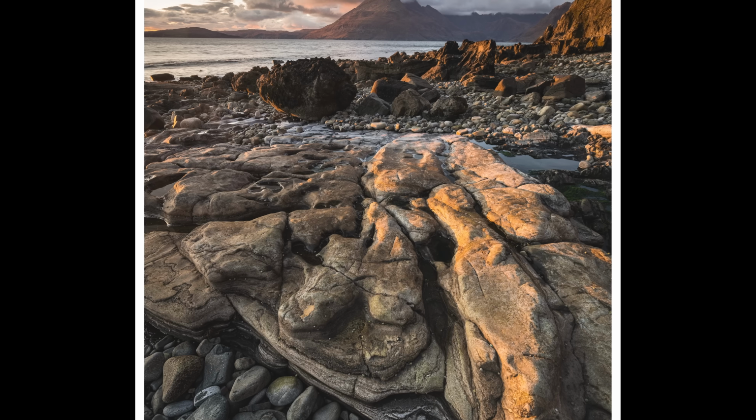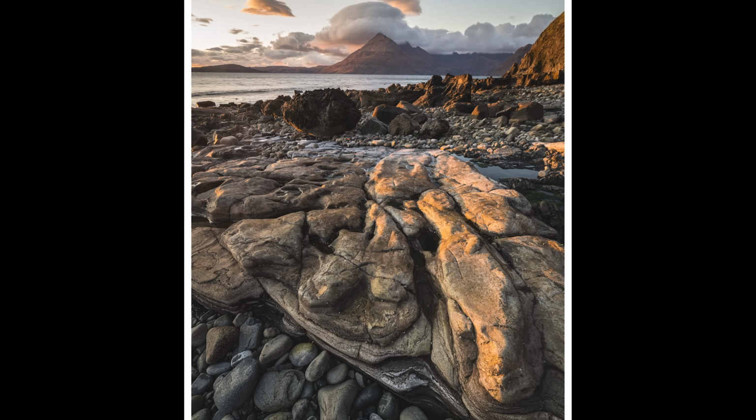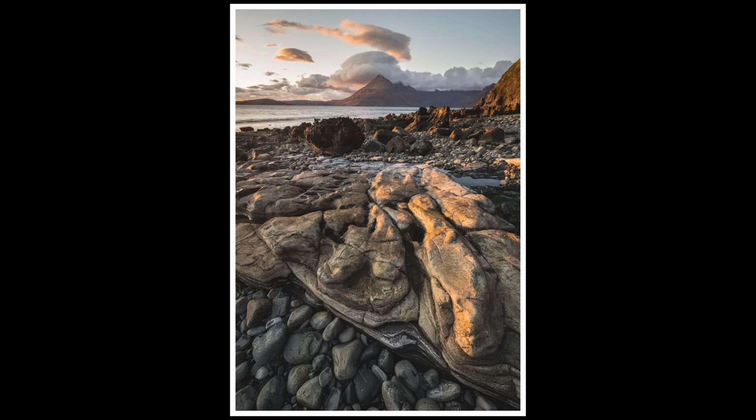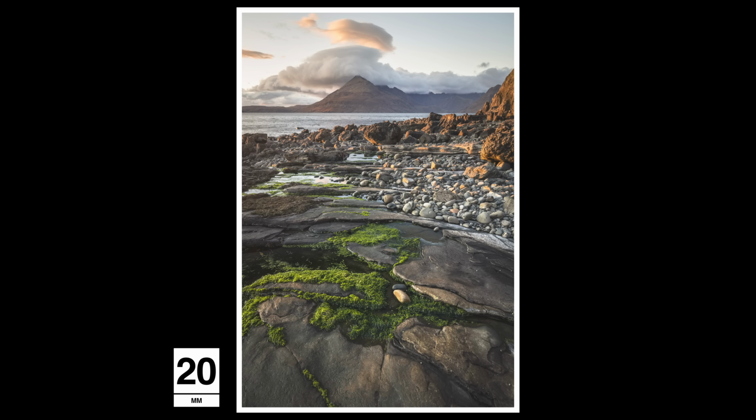Whereas this one, at 14 millimeters on the Isle of Skye, where I've included some really definite foreground, works a lot better. You can see that the foreground's very dominant, but what you can also see is those mountains in the background have started to disappear. If I'd zoomed in a little bit further on this particular scene and gone to maybe sort of 20 millimeters like this, you can see that the foreground's probably not quite as dominant, but the mountains become more part of the scene. And we'll talk about that in the next section in a bit more detail.